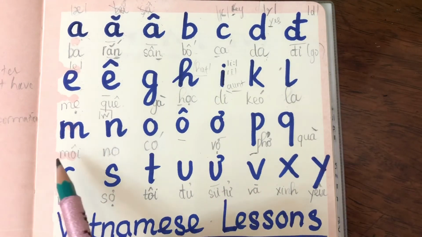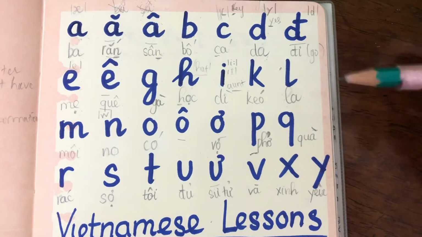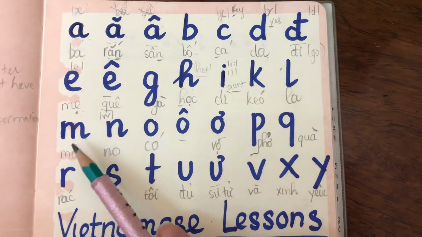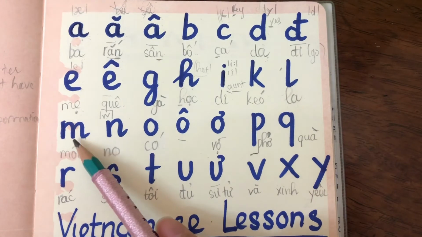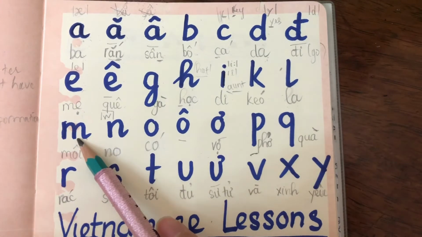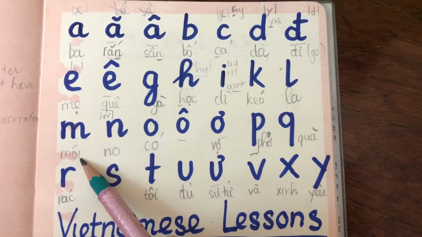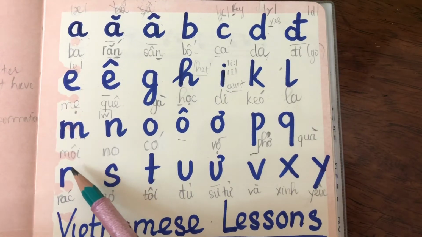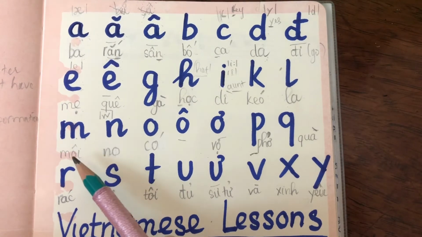Okay, let's look at the third row. M. I think this letter is just like the M in English, just like mom. The example I have here for you is môi, which means lips in English.